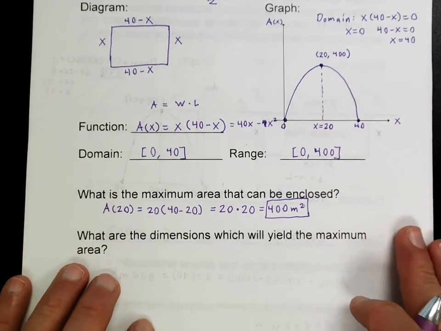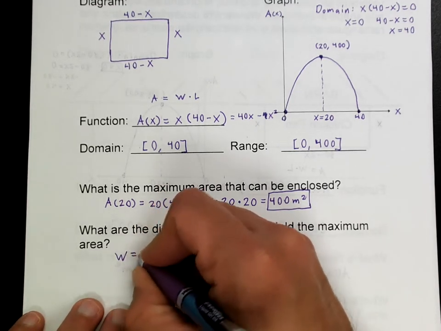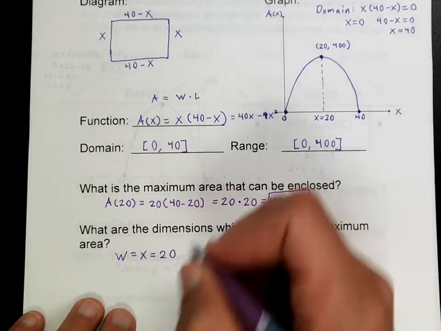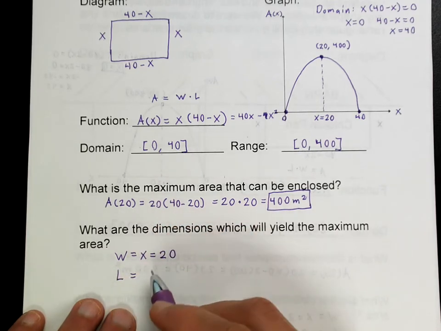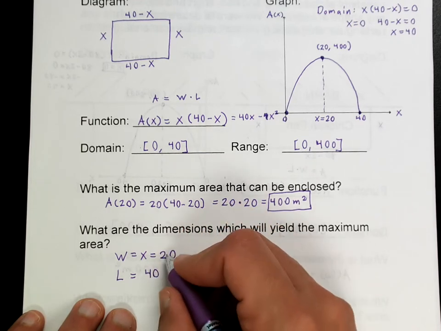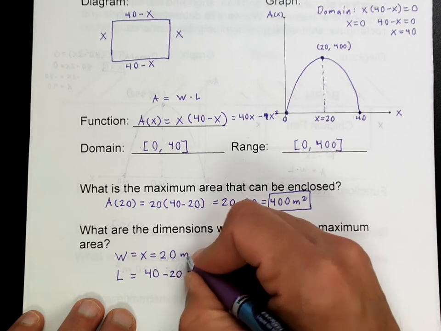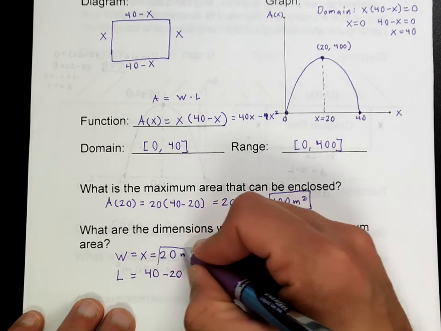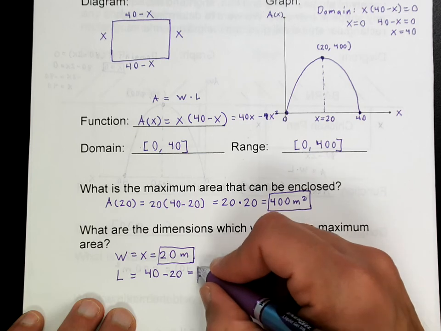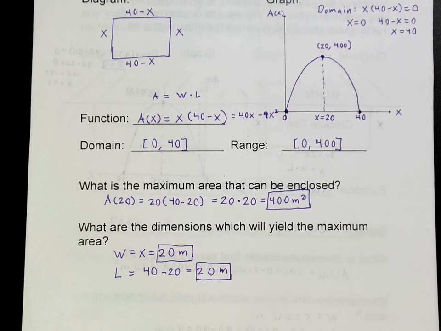All right. Now finally at the end, it asks what dimensions will yield the maximum. What are the dimensions which will yield the maximum area? Well, I already have the width. Right, the width, which was x, is equal to 20. Now to figure out my length, remember my length was up here, 40 minus x. So I'm going to just plug in a 20 for x. So in this case, notice that my length and my width are actually the same. So what that really means is that the maximum area enclosed is just going to be a square.